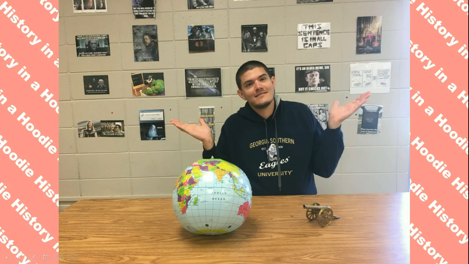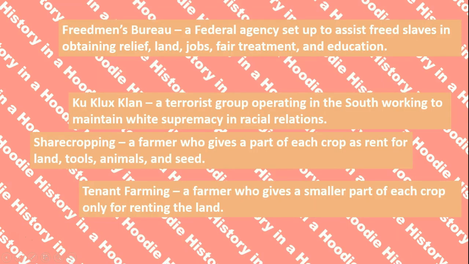Before we start, let's go over some vocabulary for today's lesson. The Freedmen's Bureau was a federal agency set up to assist freed slaves in obtaining relief, land, jobs, fair treatment, and education. The Ku Klux Klan was a terrorist group operating in the South working to maintain white supremacy in racial relations. A sharecropper is a farmer who gives part of each crop as rent for land, tools, animals, and seed. A tenant farmer is a farmer who gives a smaller part of each crop only for renting the land.